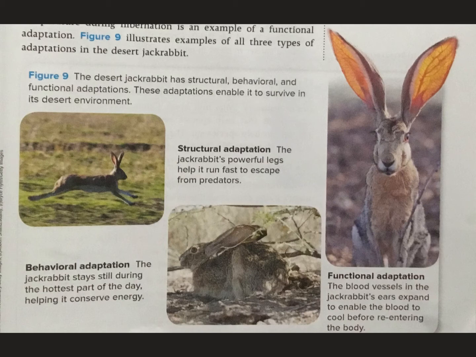And then functional, look at those ears. Those blood vessels in that jackrabbit's ears, you can really see them because they're expanding, trying to cool the blood, since they're actually in a desert type biome.